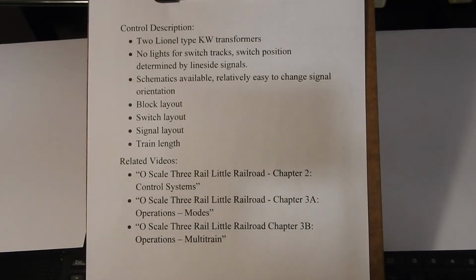Okay, let's talk about our control description. Now, we do recommend you look at our previous video on wiring, which shows the various control devices, including block switches and switches for throwing switches and so forth. Okay, let's get started here. There's 2 Lionel KW transformers available for controlling trains. Usually we have one used for standby, which means if we run a train into a block and want to have it sitting there idling, we switch it over to the other transformer via the block switch, and then we continue to use the primary transformer, we call our A transformer, for running the other trains on the layout.